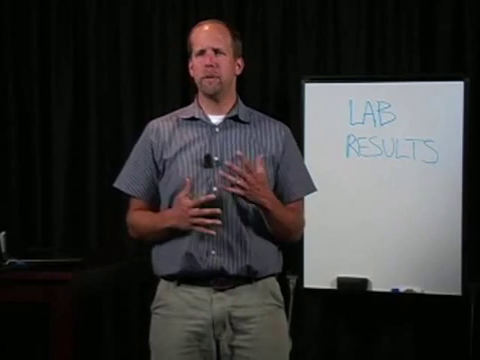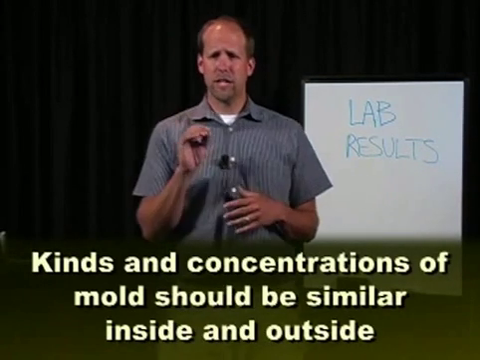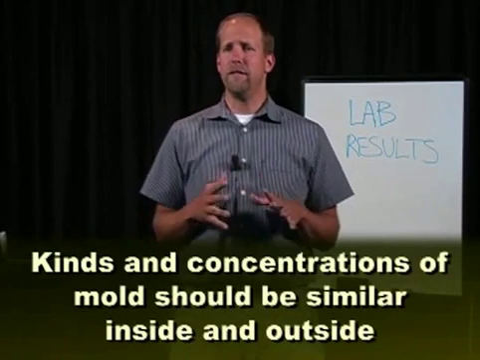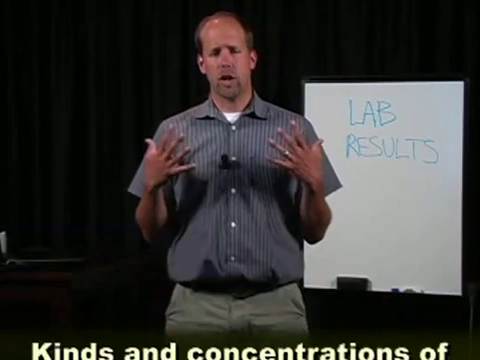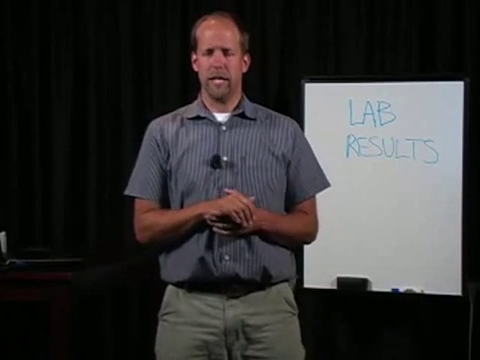Should be similar. The kinds and concentrations of mold and mold spores in a building should be similar to those found outside. In cases in which a particularly toxic mold species has been identified or is suspected, a more cautious or conservative approach to remediation is indicated.